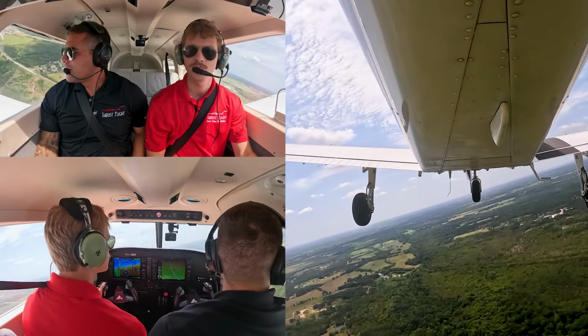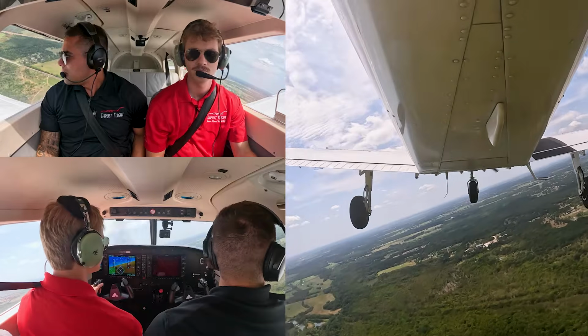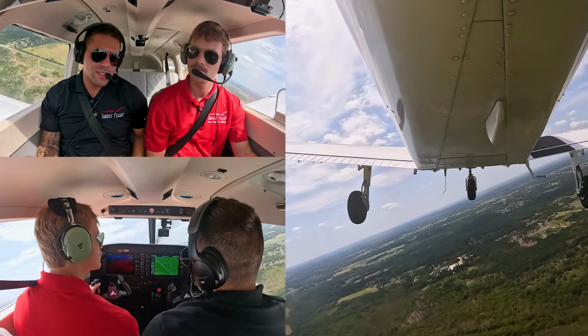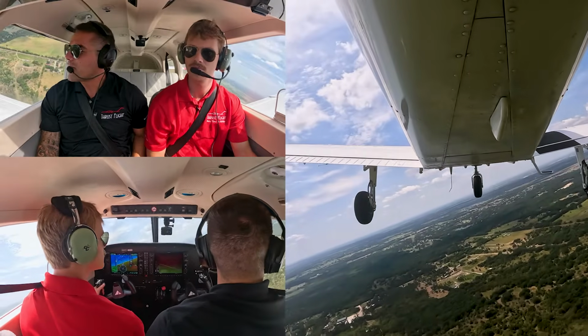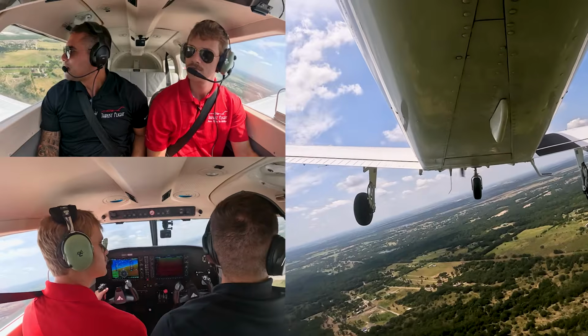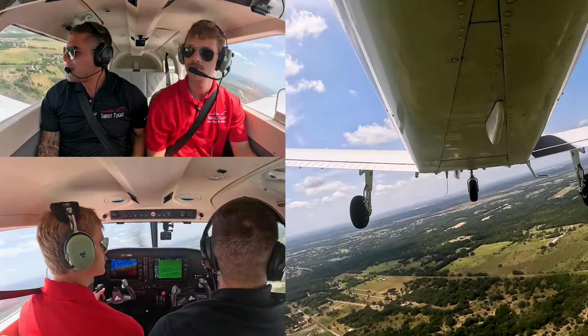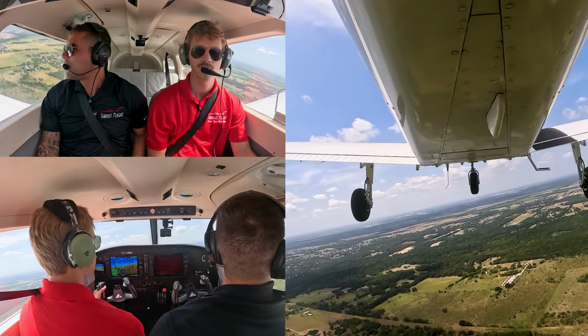Alright, so we're going to introduce the ground reference maneuvers for commercial now. The first one we're going to do is the steep spiral. Main thing on the steep spiral we want to keep in mind is we have to recover this no lower than 1500 AGL. So step one is going to be climbing to an altitude that's going to allow us to do this maneuver without going below 1500 AGL.